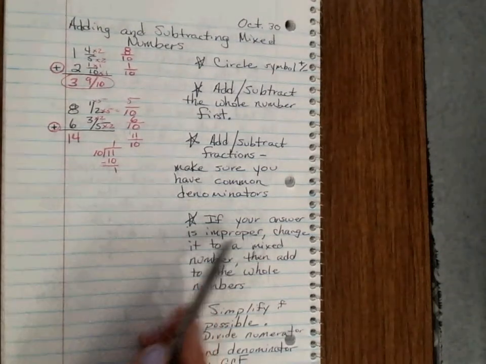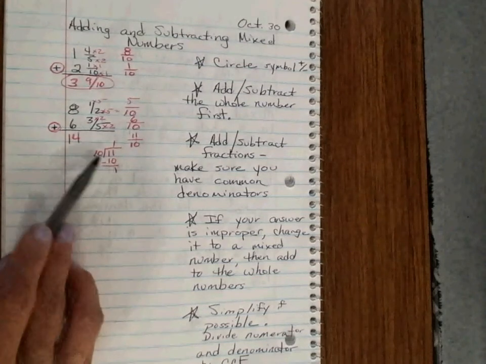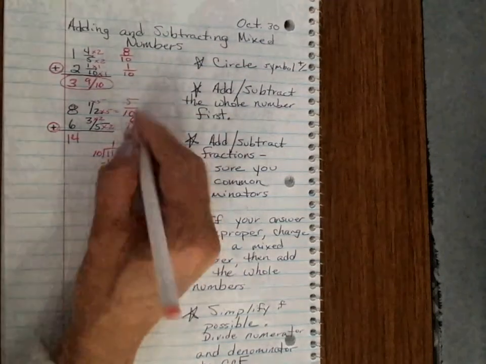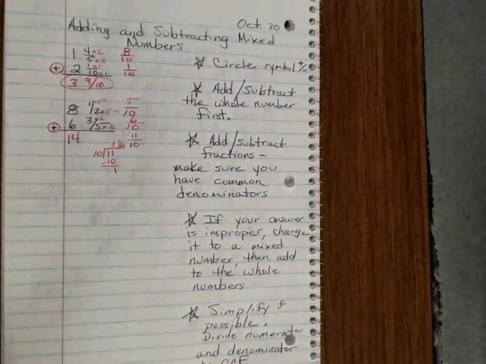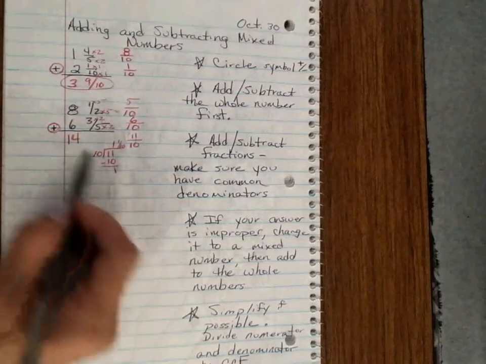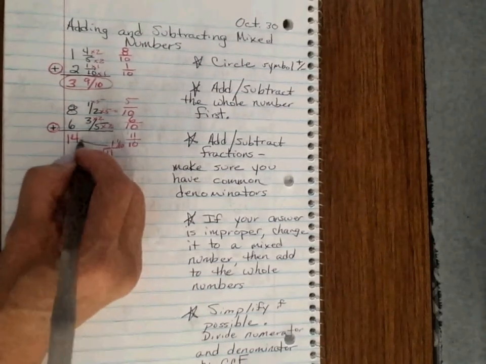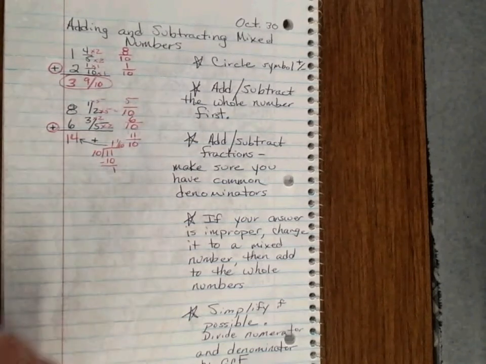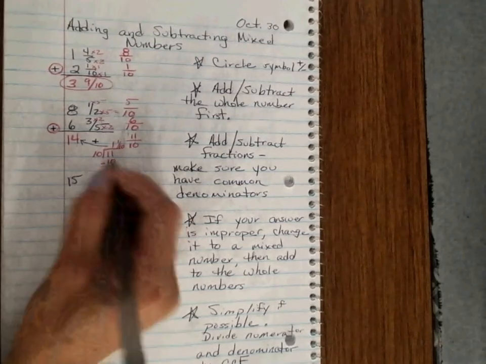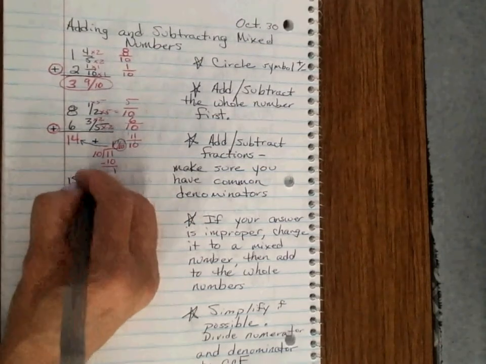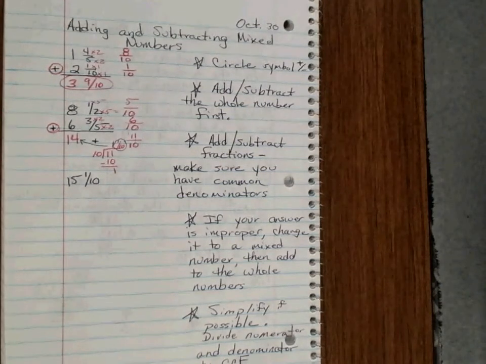It says if your answer is improper, change it to a mixed number. So my mixed number is 1 1/10. And I'm going to add it to my whole number over here. So 14 plus 1 is 15. And then I still have this 1/10 right here. 15 and 1/10. We'll have lots of practice on this, okay?